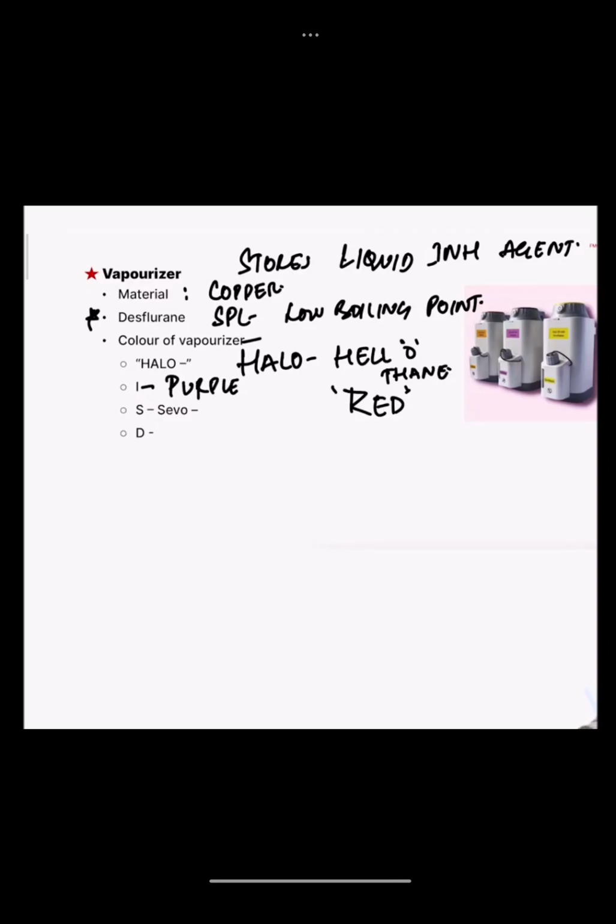Sevoflurane. Sevo is very simple, guys. Sevo, sevia, sweet. Sevia, sweet color is what? Yellow in color. So it is a yellow vaporizer. D stands for desflurane. Des means desi. Desi jersey color is blue. So it is a blue color vaporizer. So you have to remember these colors of the vaporizer also. Vaporizer stores a liquid inhalational agent.